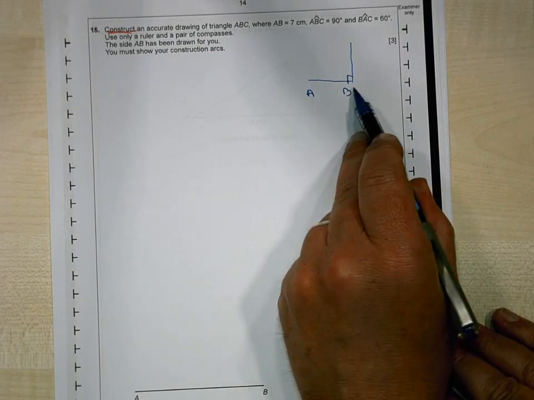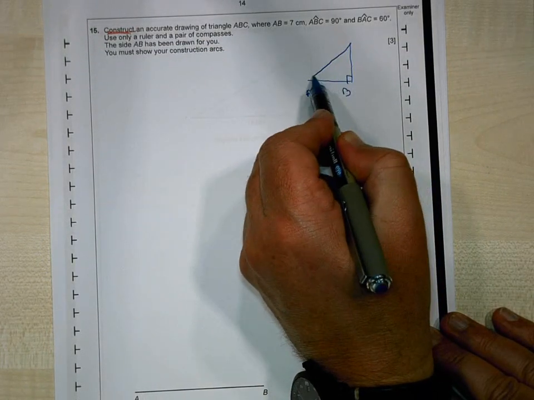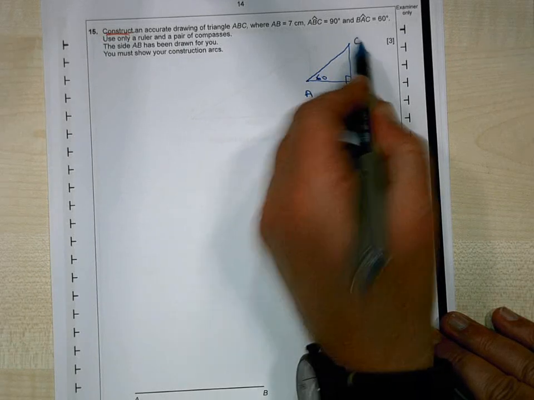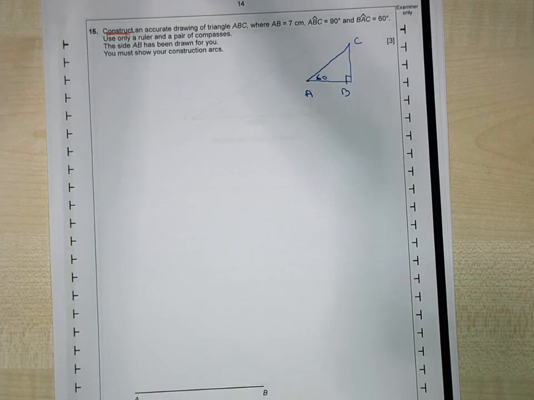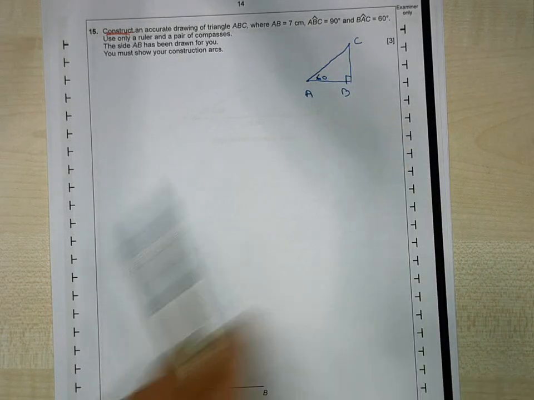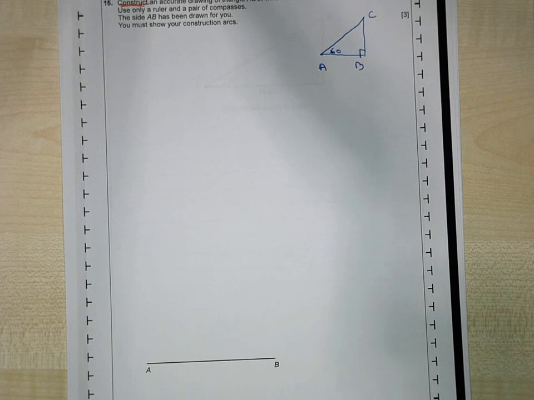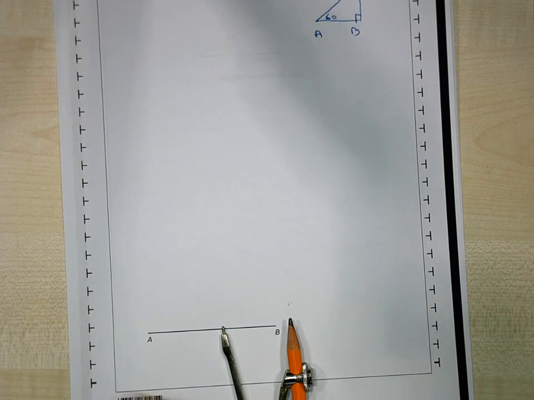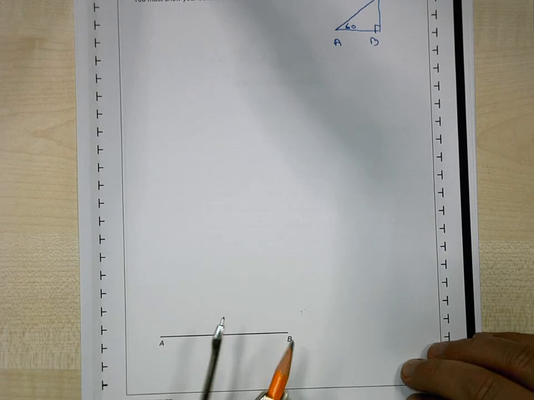And then B to A to C is 60. So my triangle needs to end up looking like that. I'm not given any lengths of the sides BC and AC. So it means I can only use that. Let's do the 60 first of all. That's the easiest one to remember.